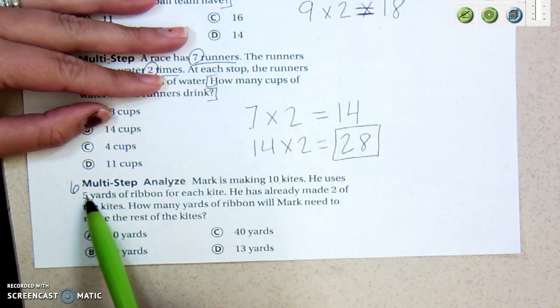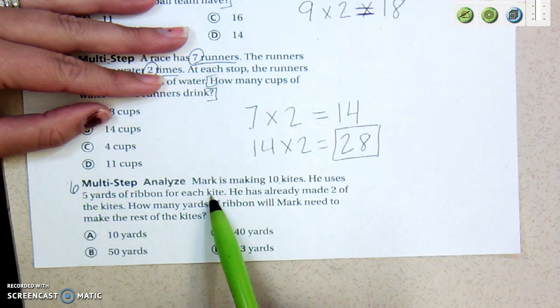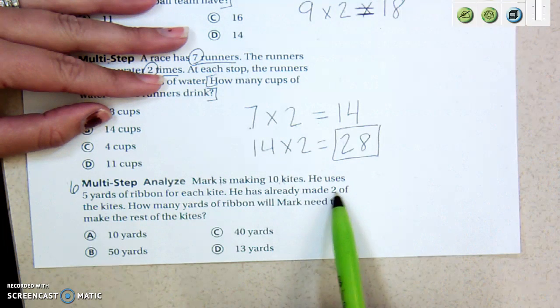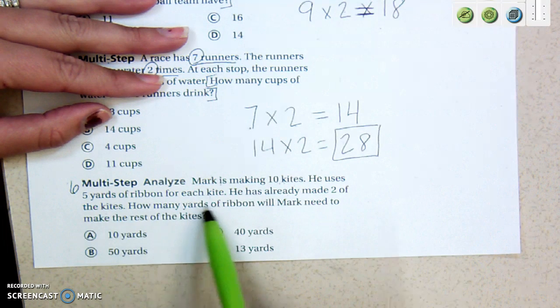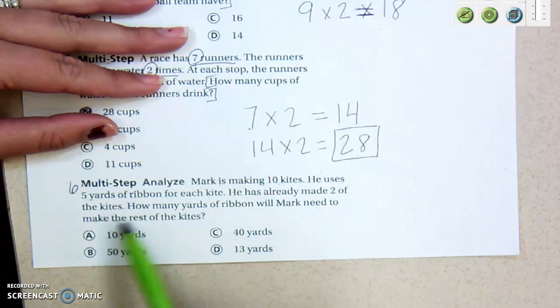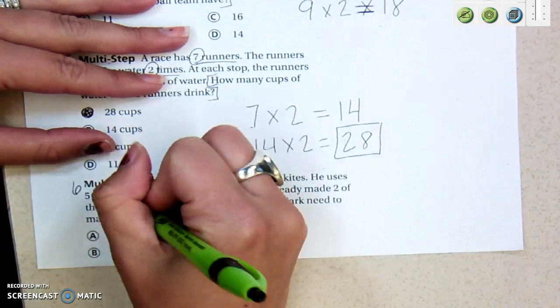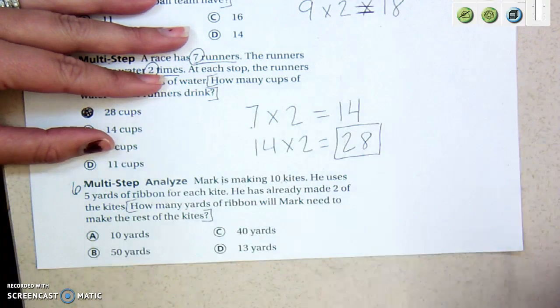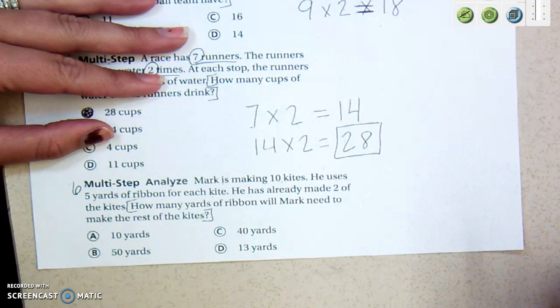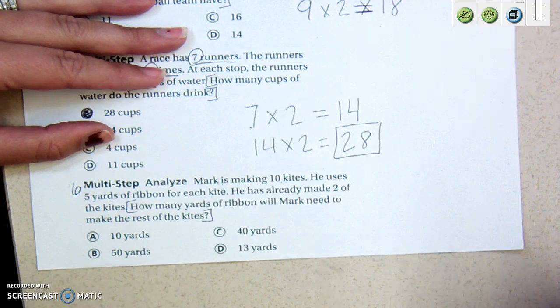Okay, number 6. Mark is making 10 kites. He uses 5 yards of ribbon for each kite. He has already made 2 of the kites. How many yards of ribbon will Mark need to make the rest of these kites? So that's how much we need to know.